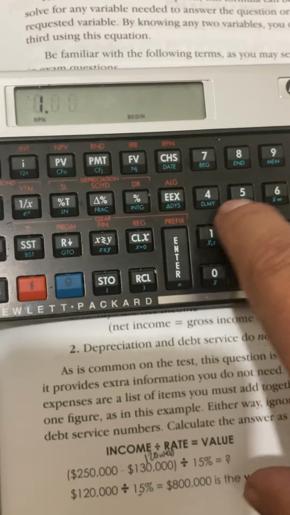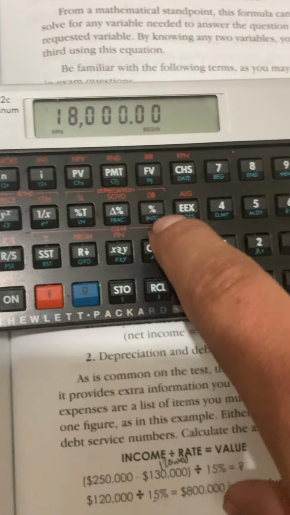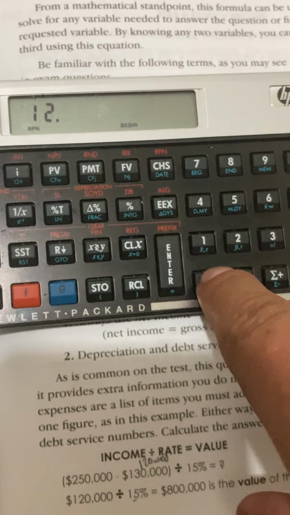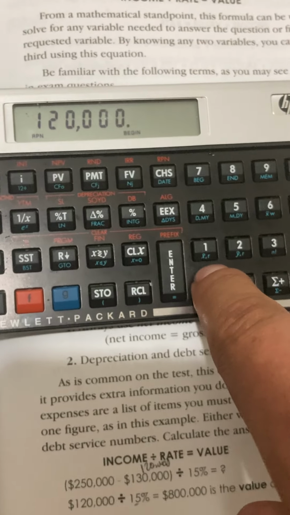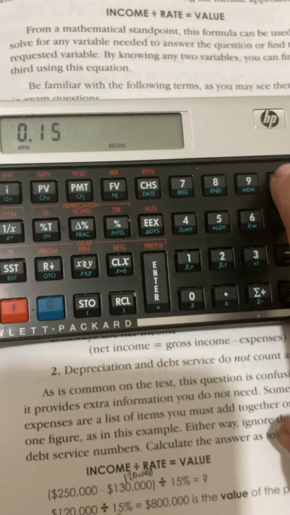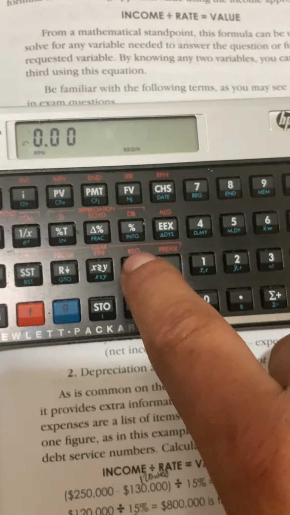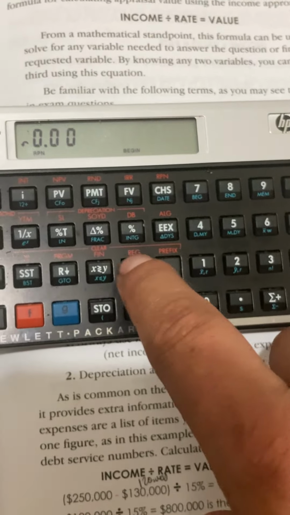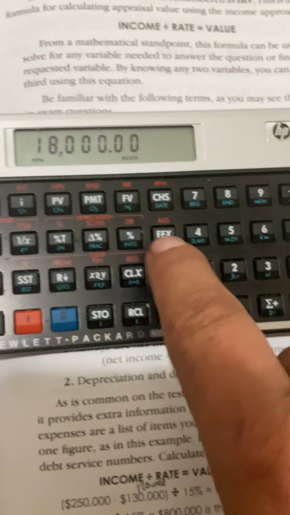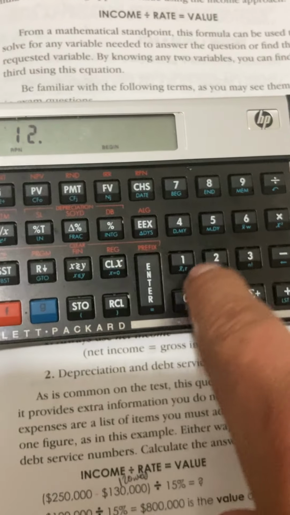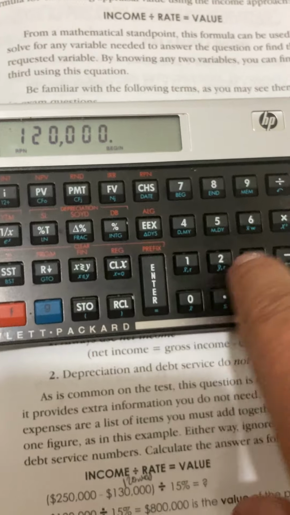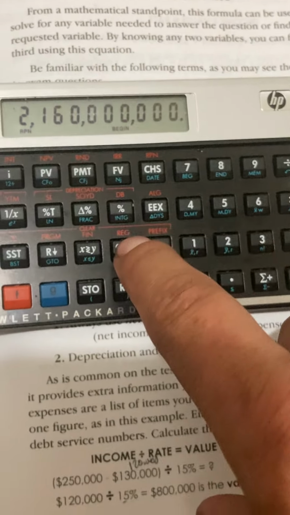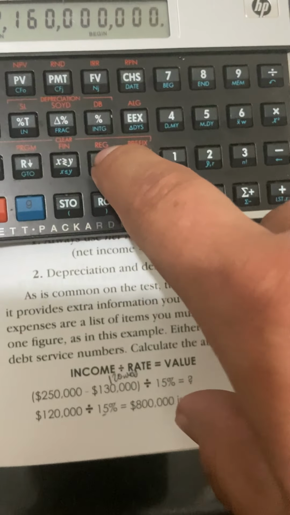Let's try this out. 15%, 120, divide equals a rate, clear. Enter 120, 12. I'm not getting it. Damn it, dude. We've got to figure that out.